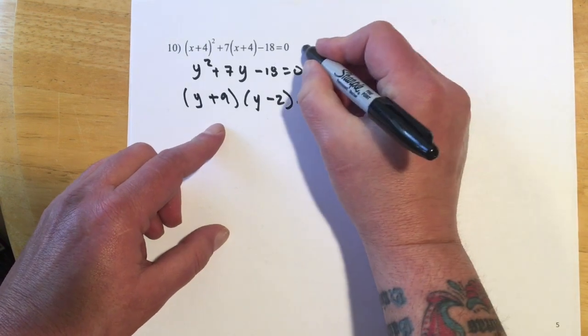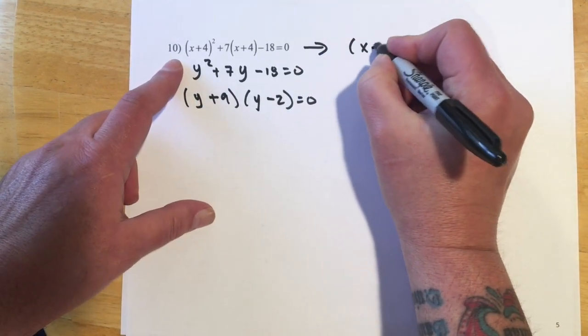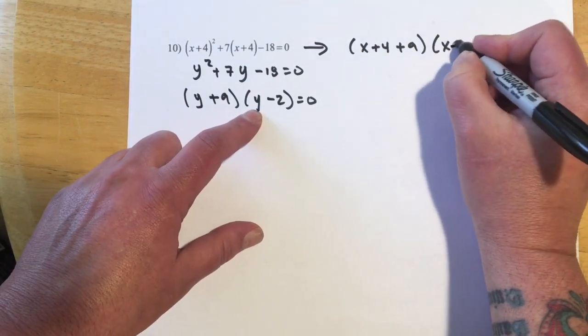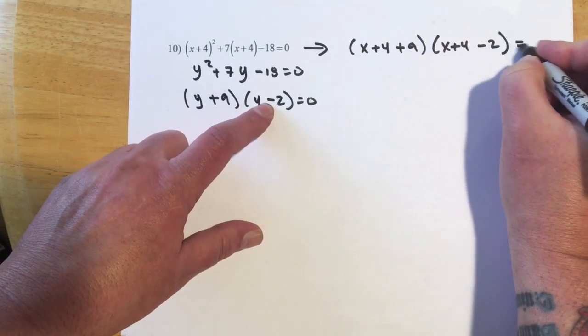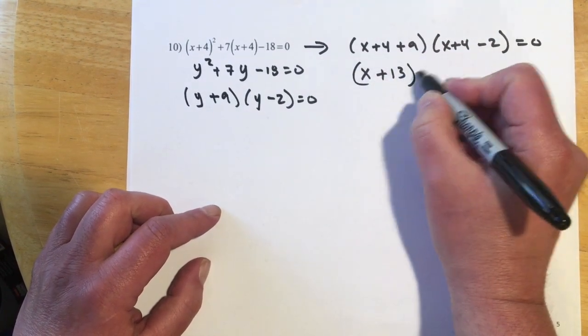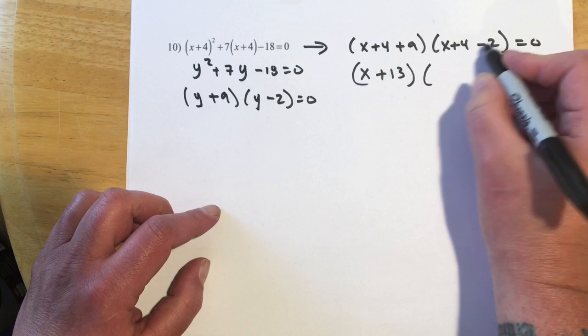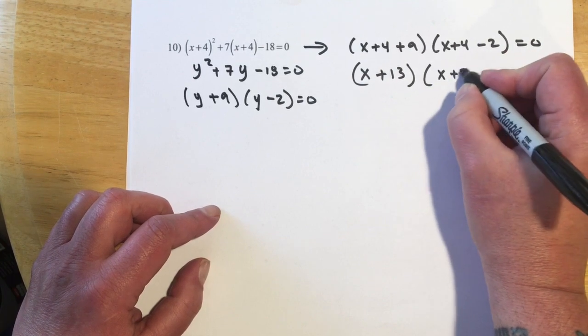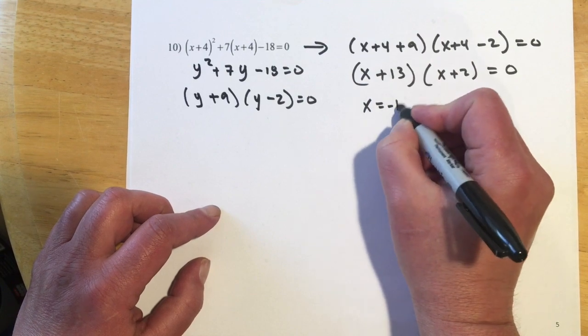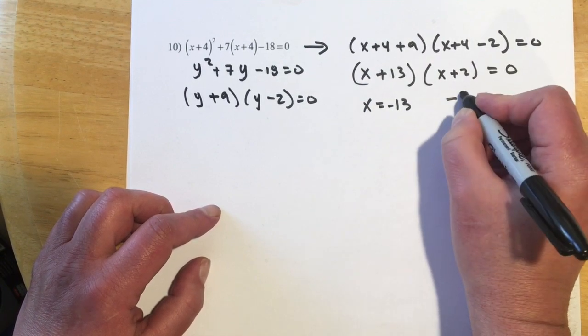So that means if we factor it this way, it would just be x plus 4 plus 9, and x plus 4 minus 2 equals 0. And then putting those together, plus 13, 4 minus 2, so x plus 2 equals 0. So x is either negative 13 or negative 2.